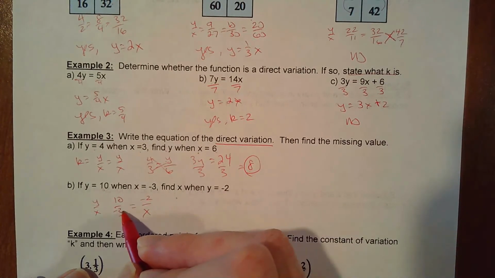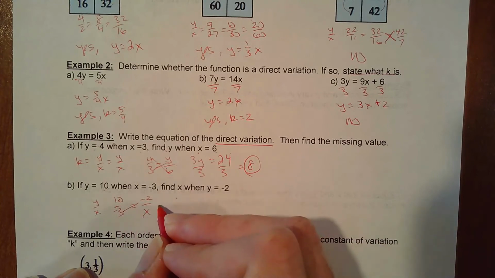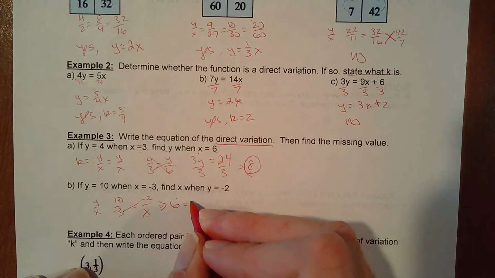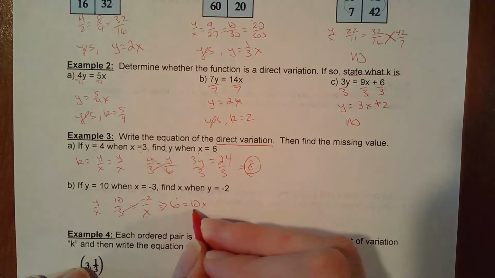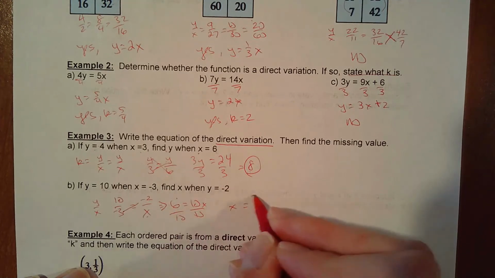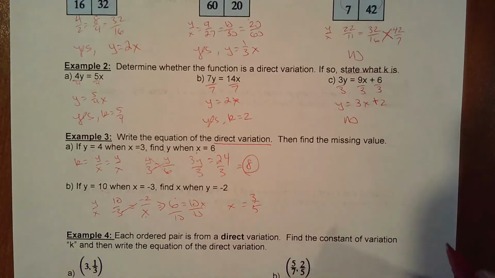Just do the same thing, cross products. -3 times -2 equals 6. That's going to equal 10x. Then divide both sides by 10. So x equals 3/5.